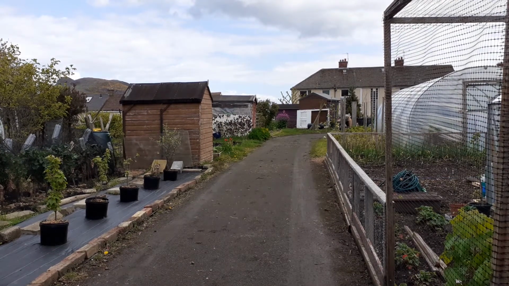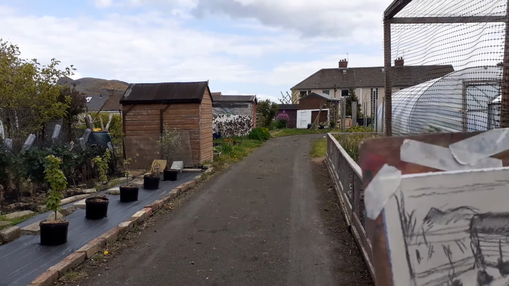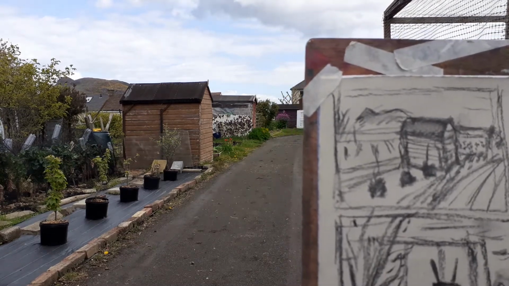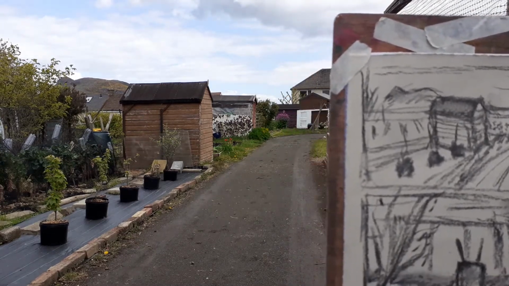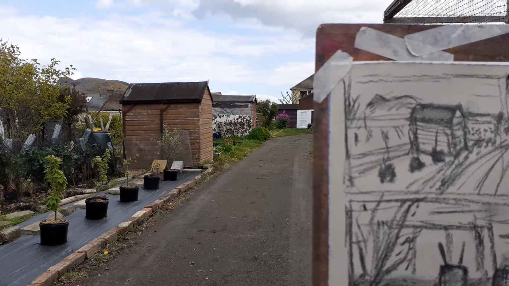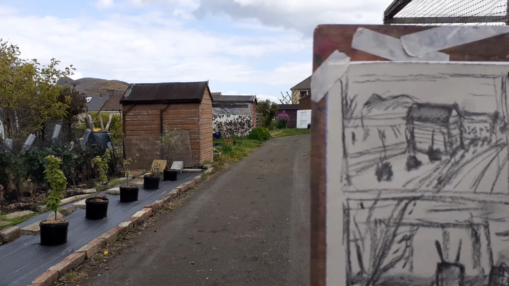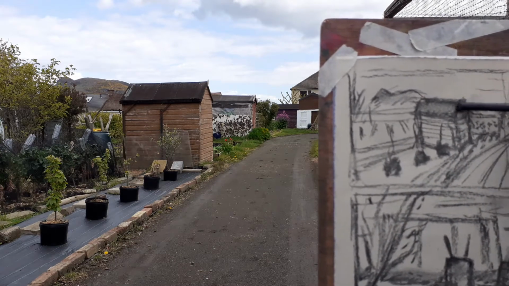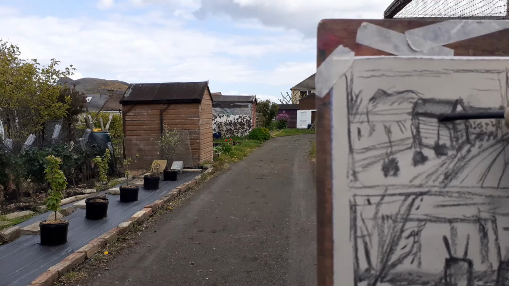We've got Arthur's Seat in the distance in this direction and Blackford Hill in the other, and these wonderfully characterful allotment plots. So as usual there's much too much. It's kind of overwhelming, and I think the best way to start is with some charcoal and chalk. I've got grey paper and I've just started to make a few thumbnail sketches.